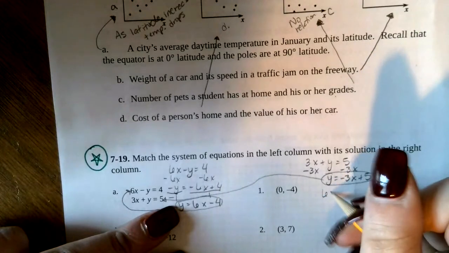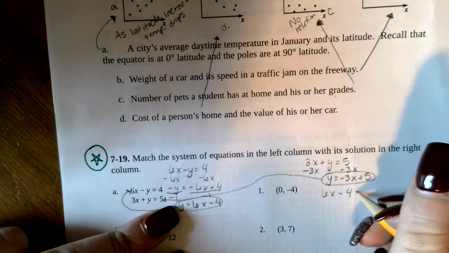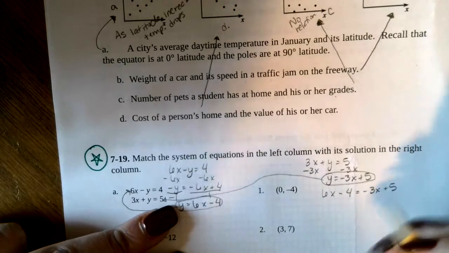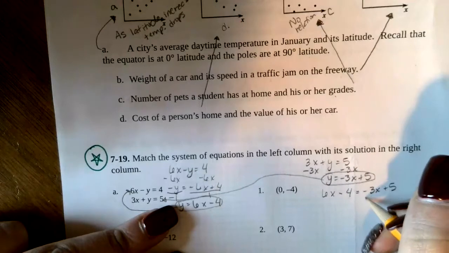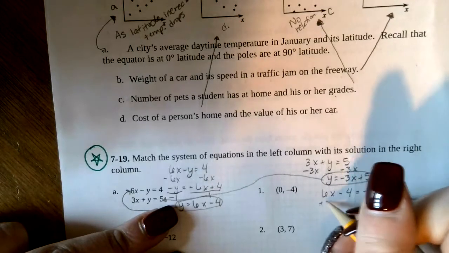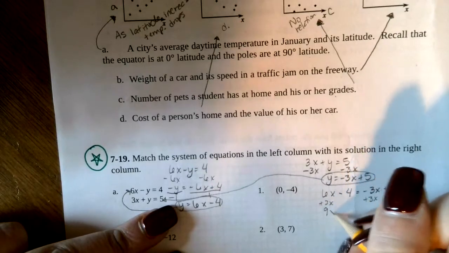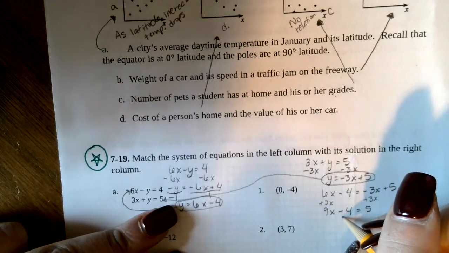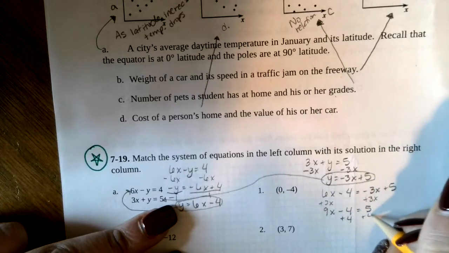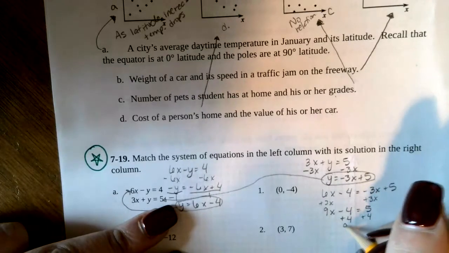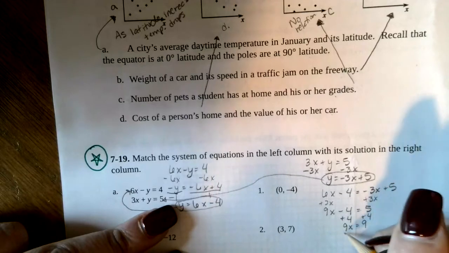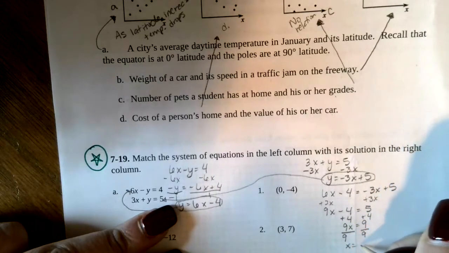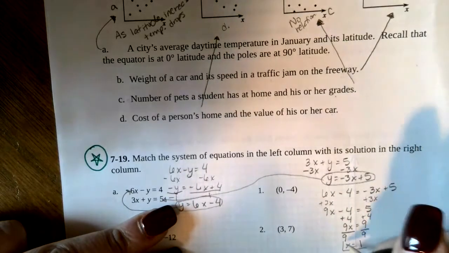So we have 6x minus 4 equals negative 3x plus 5. And then we're going to solve. I'm going to add 3x on both sides, which gives me 9x minus 4 equals 5. Adding 4 to get rid of it over here and put it on this side, 9x equals 9. We divide by 9, so x equals 9 divided by 9, which is 1.